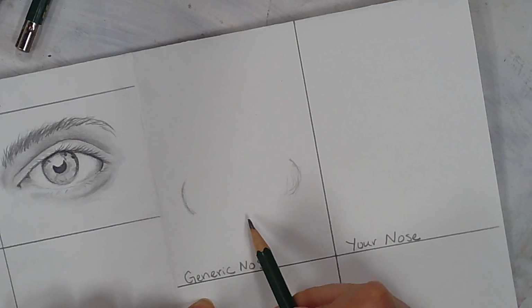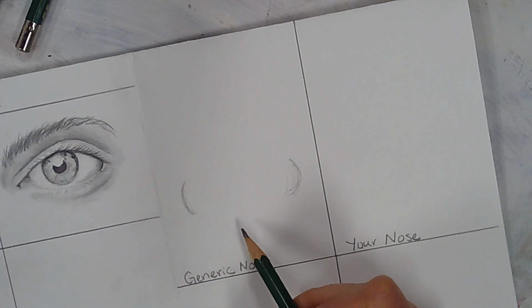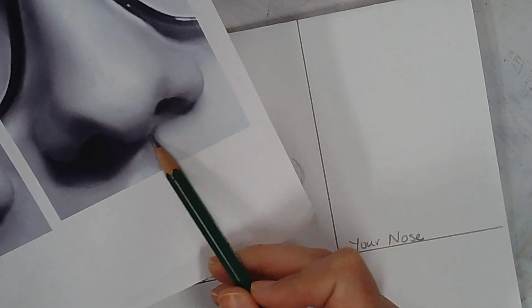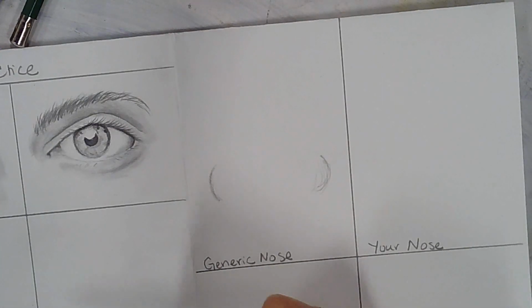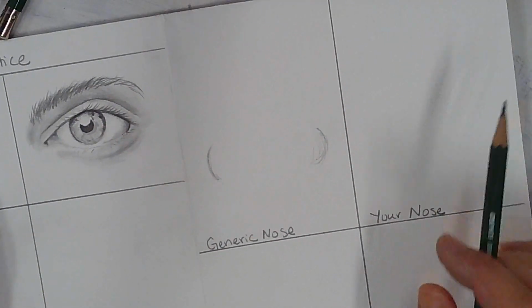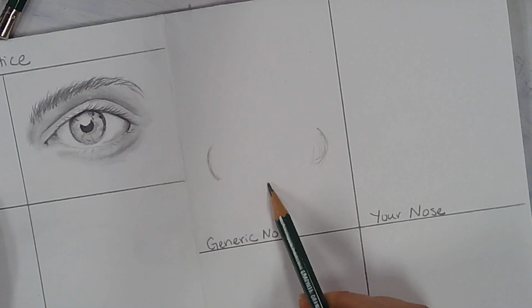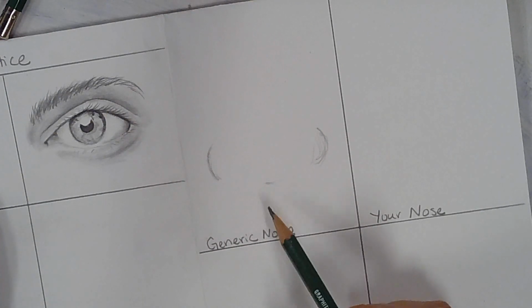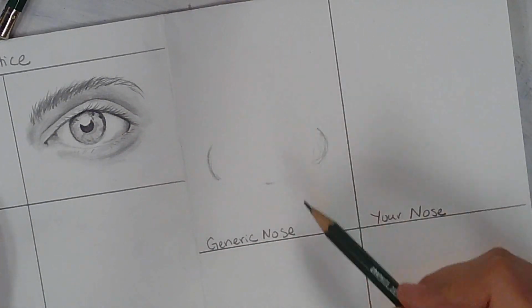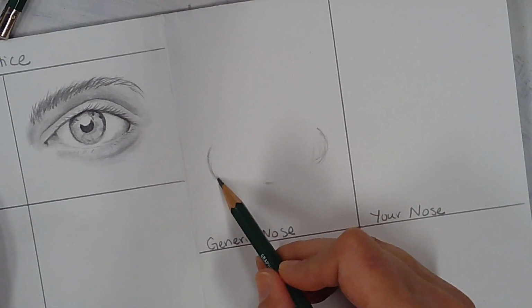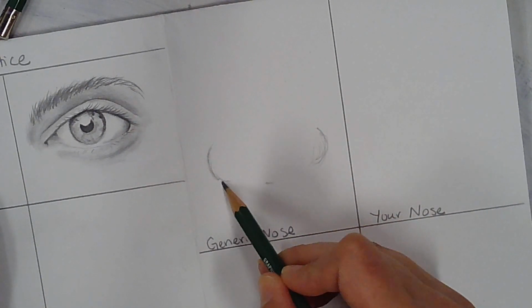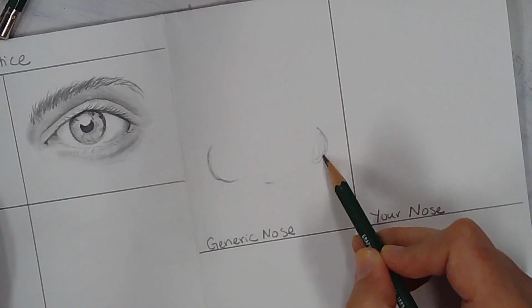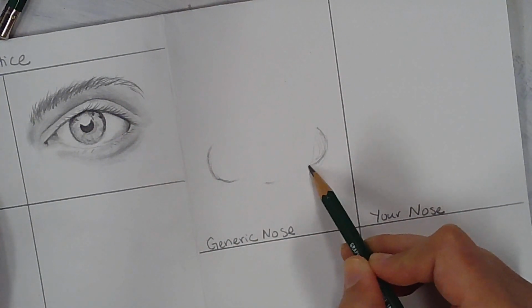After that, I'm going to look and see where the septum comes down, and if you see in my little reference picture, the septum in this nose is a little bit lower than the sides of the nostrils. So that's what I will reflect in my drawing. So I go about to the middle, and I put it down like this, and I try for the middle. We need to make sure that whatever nose you're drawing, you are filling up this space with your drawing.